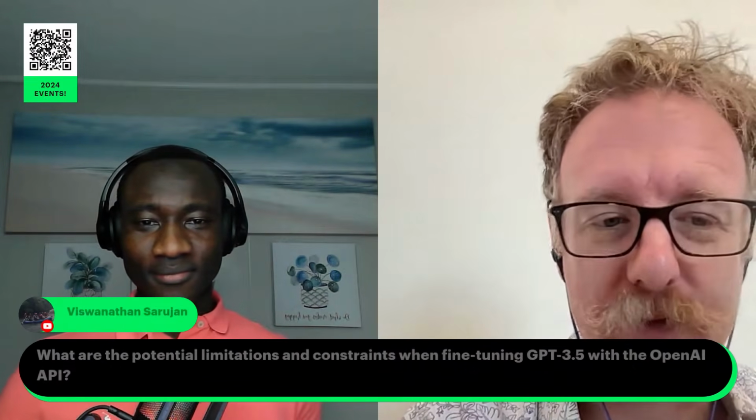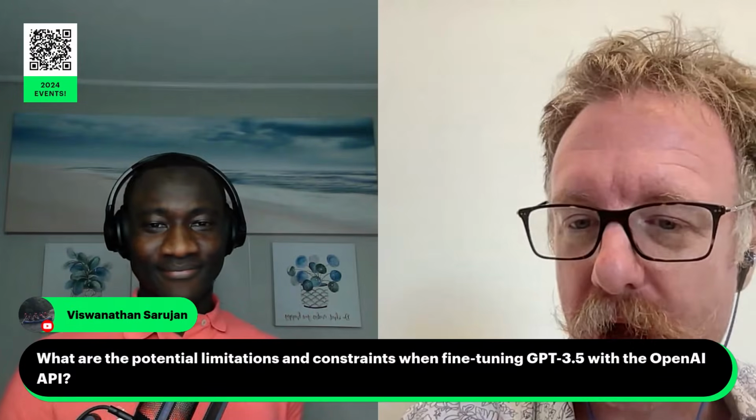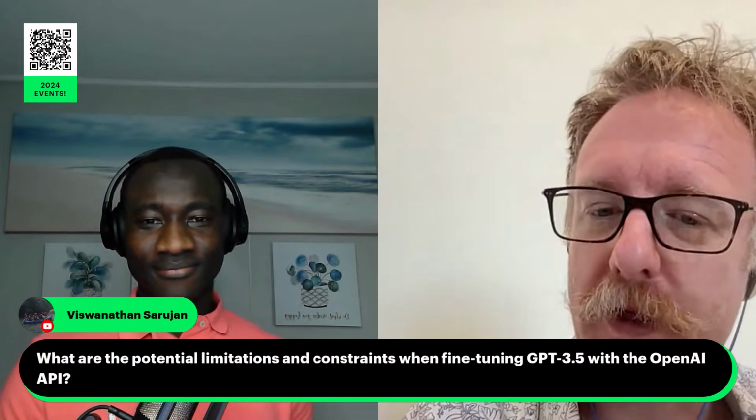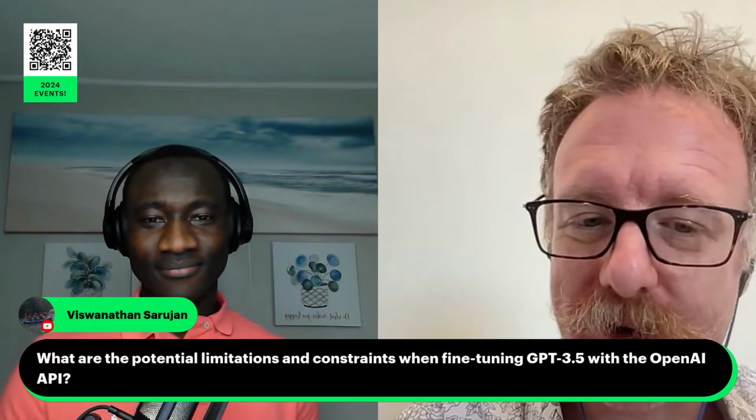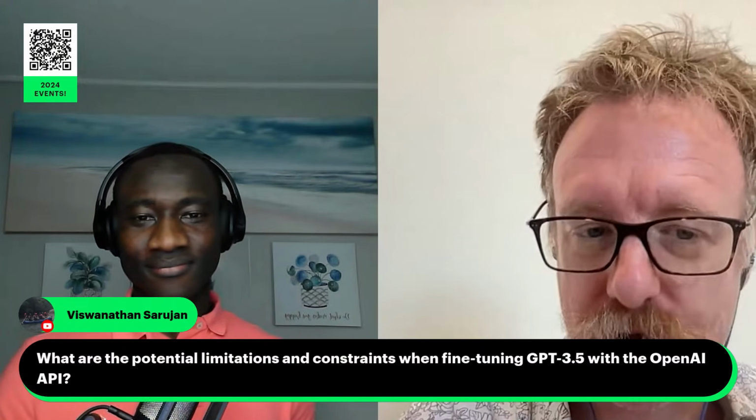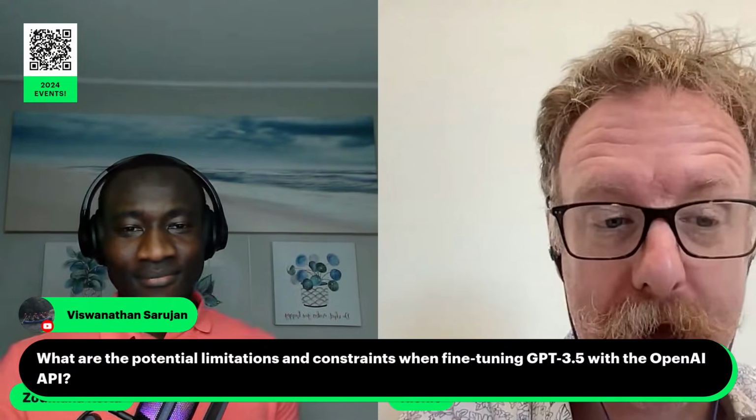That's brilliant. So really the idea is it's just got to be authentic examples of prompts and responses that are going to happen in the conversations you want to use this for. Excellent. All right. Final question then before we wrap up. This comes from Viswanathan, saying, what are the potential limitations and constraints of fine-tuning GPT 3.5 for the OpenAI API?